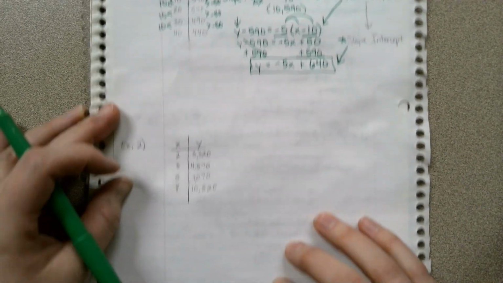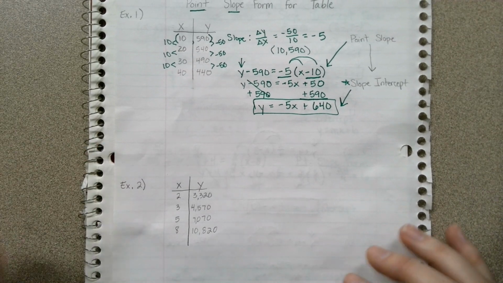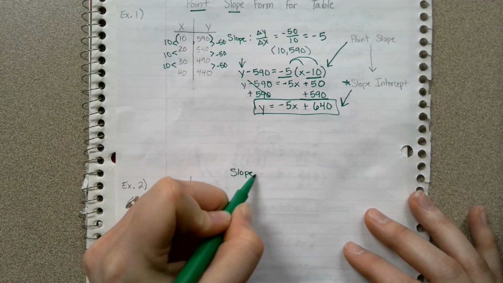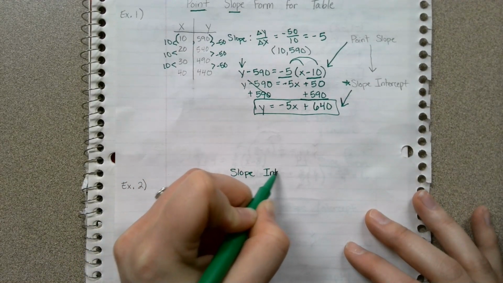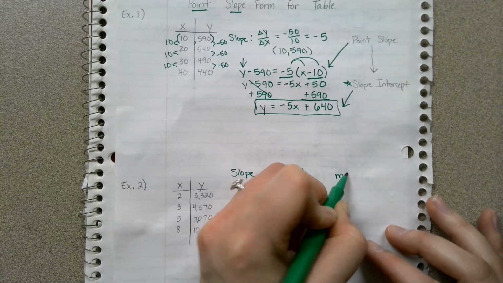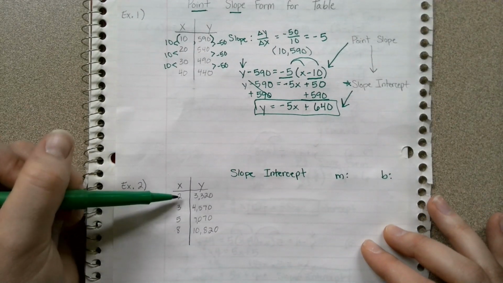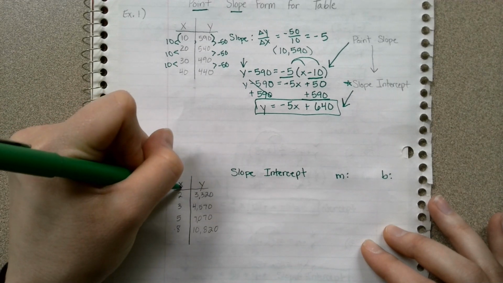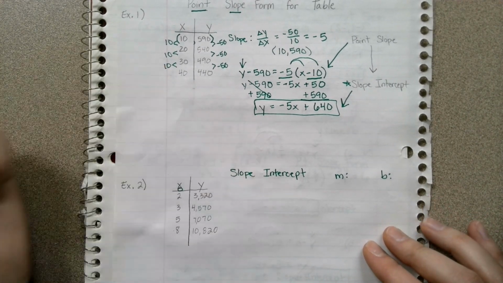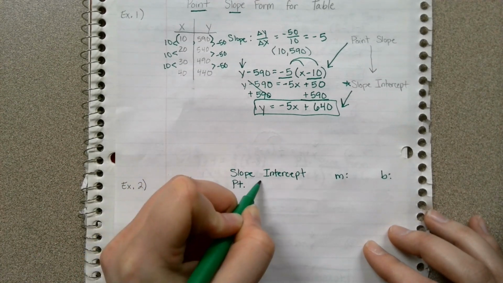Let's try another example. Again, if the directions say please write it in slope-intercept form, typically we would need a slope and a y-intercept. But in this case, we don't have a y-intercept because there is no x is equal to 0. So we can't go straight to slope-intercept form. We have to write it first in point slope form.